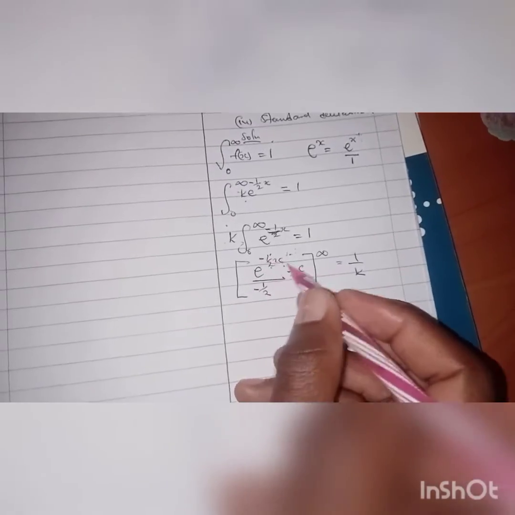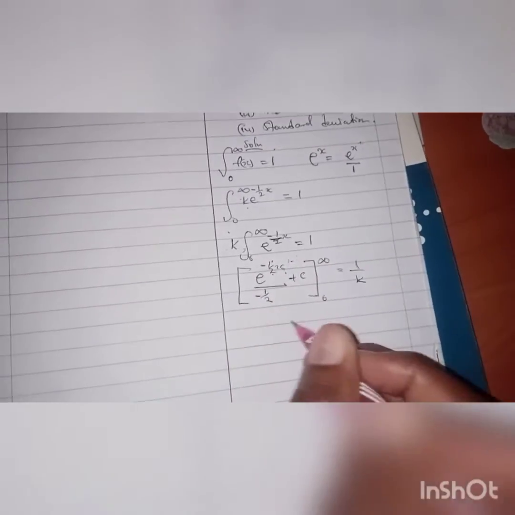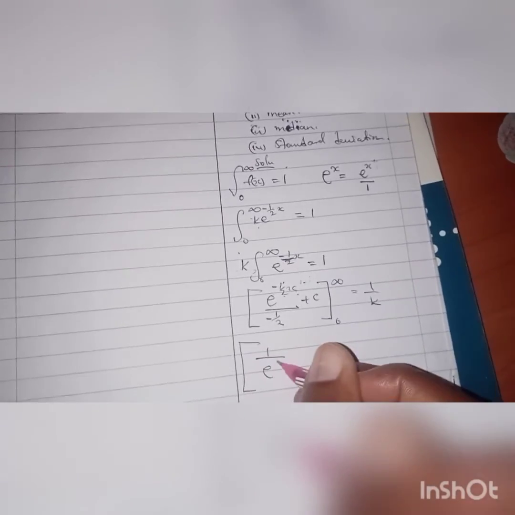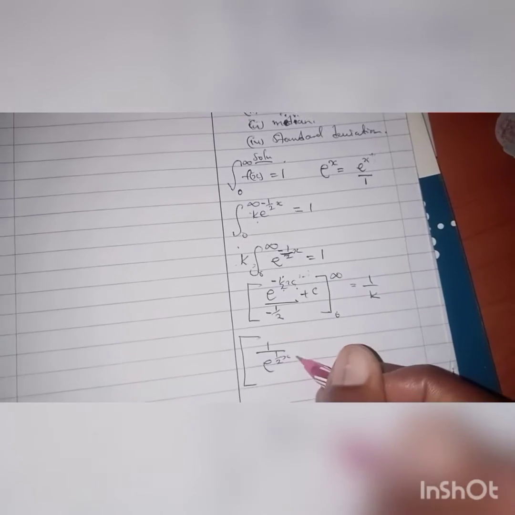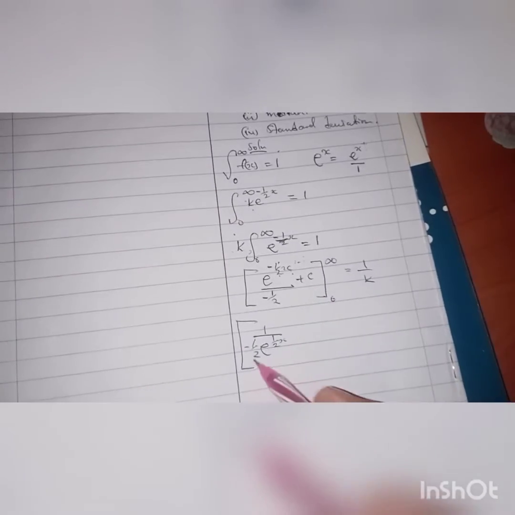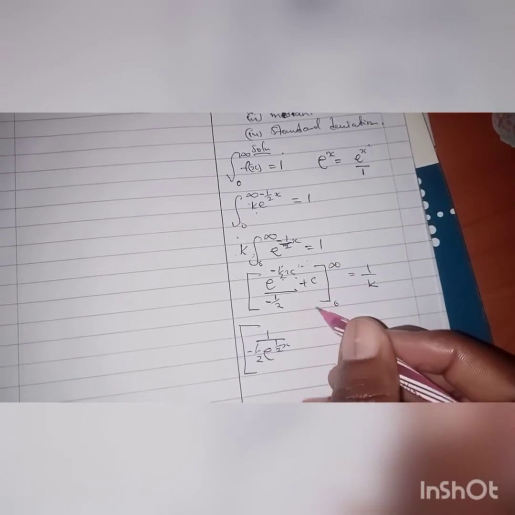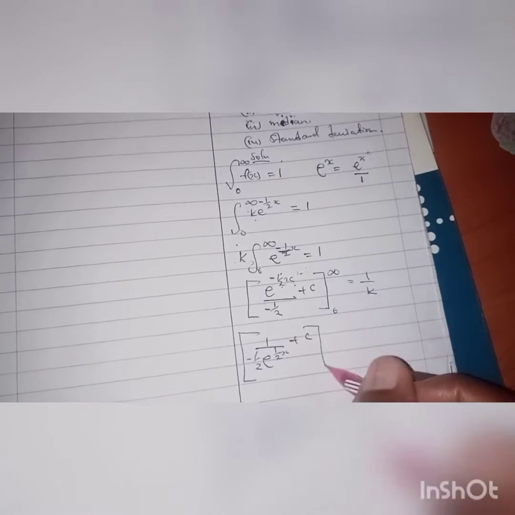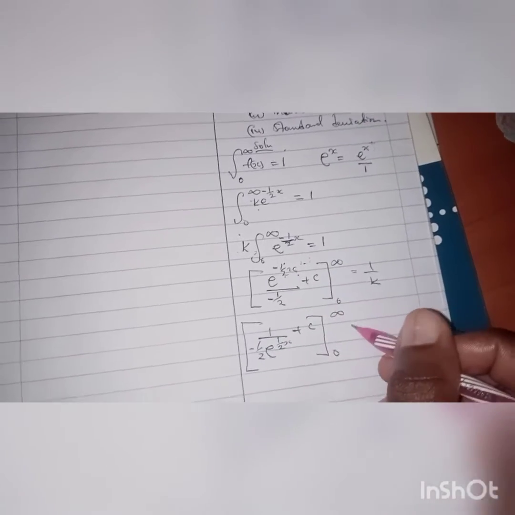Therefore, we can conclude that the integral of e raised to the power negative half x is minus 2 times e raised to the power negative half x, plus c, for limits of 0 to infinity, which equals 1 over k.